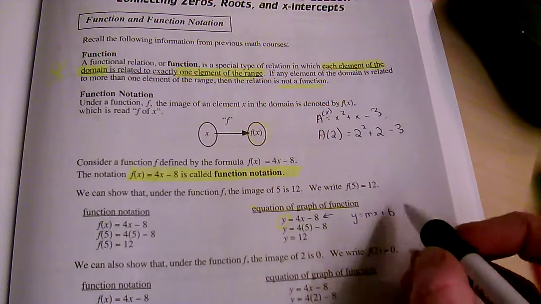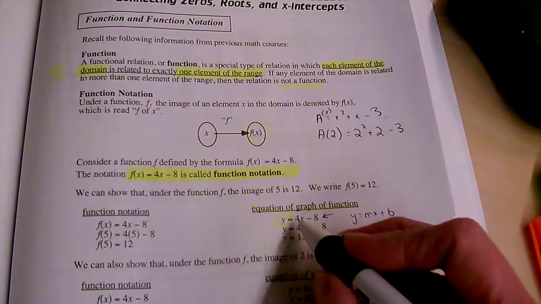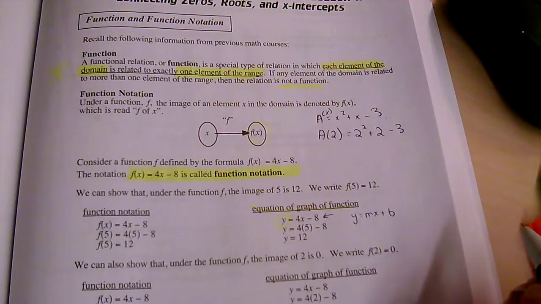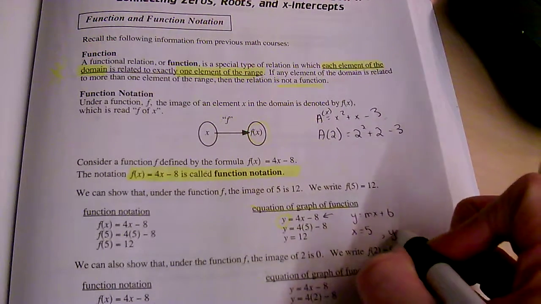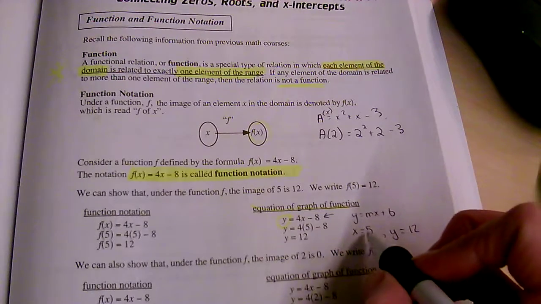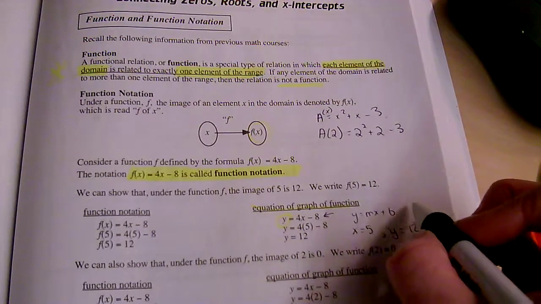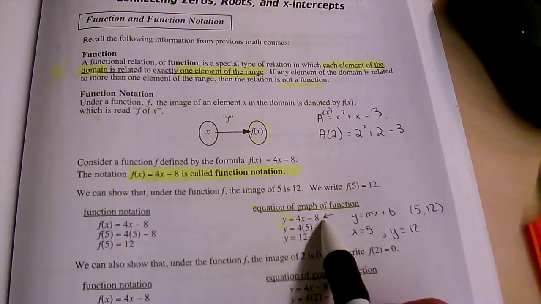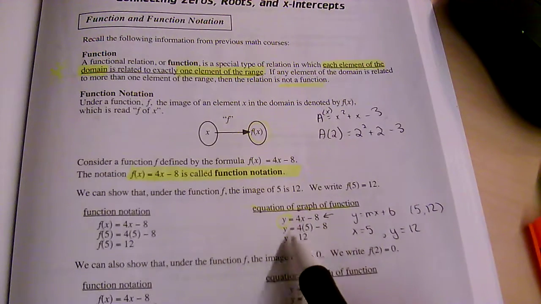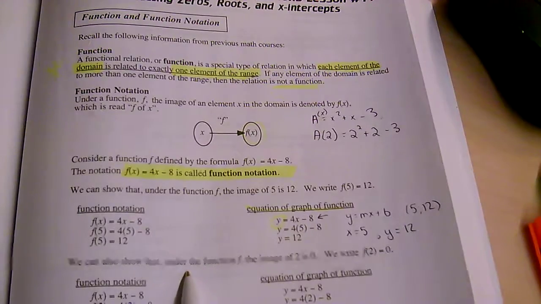So if I put that in right there, that means that my x is equal to 5, and my y is equal to 12, so the coordinate point 5, 12 will be found on this line.